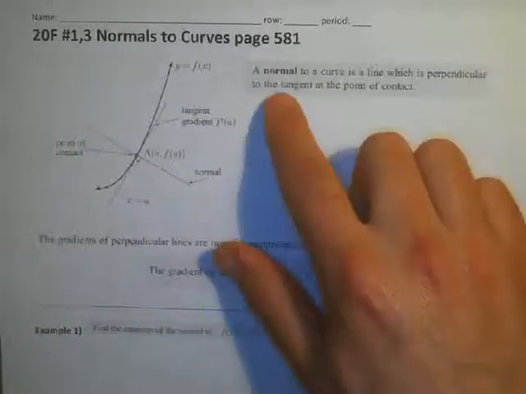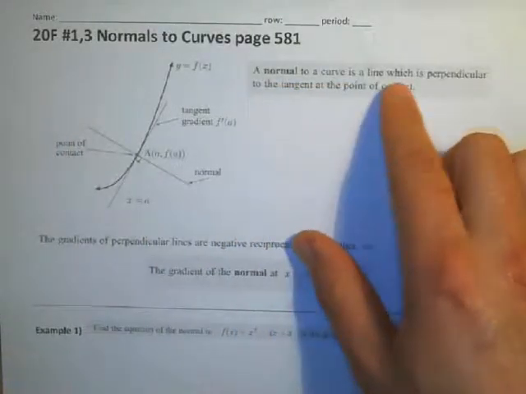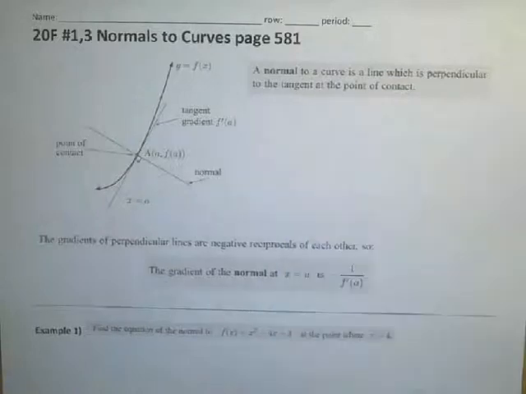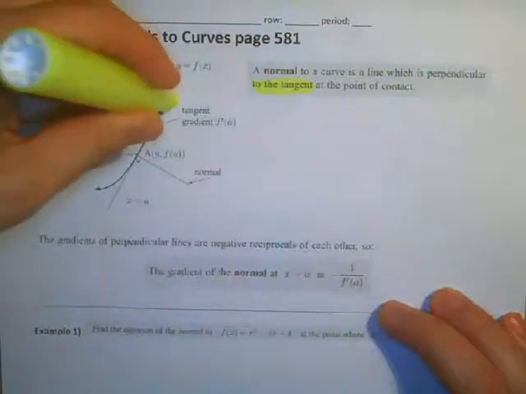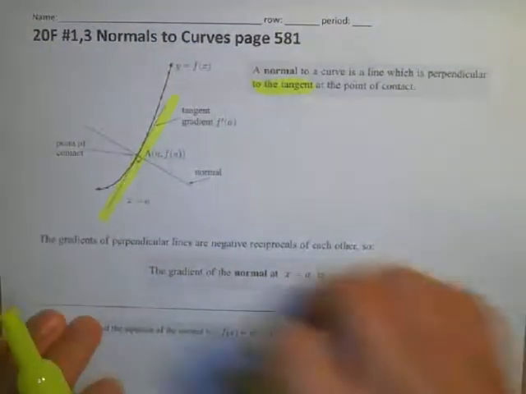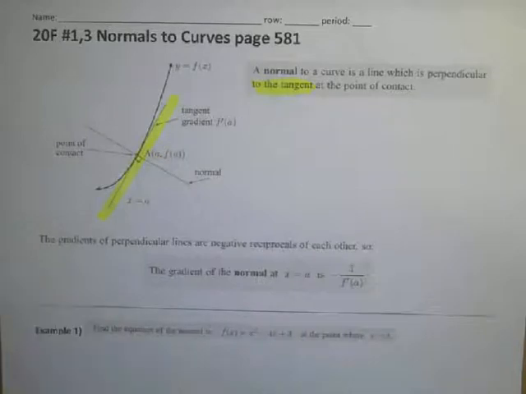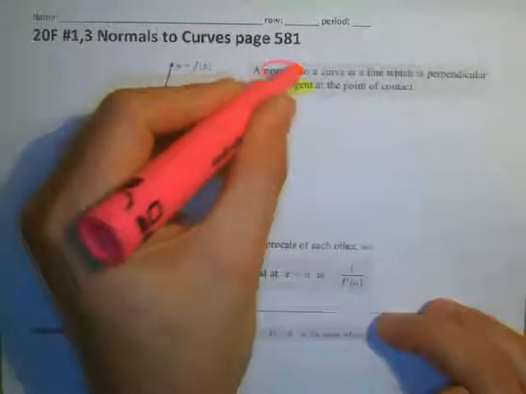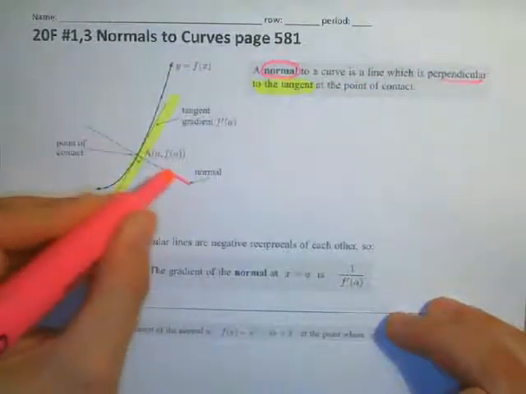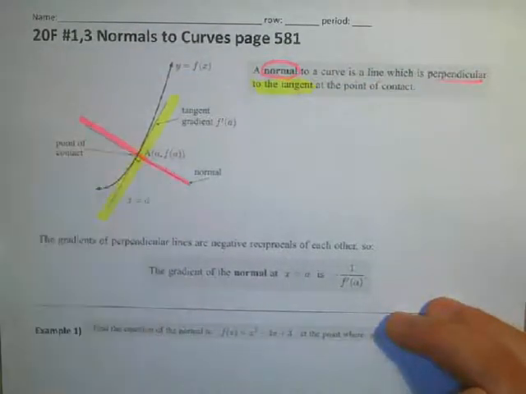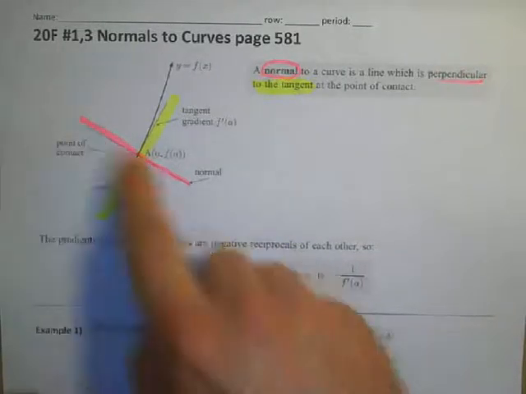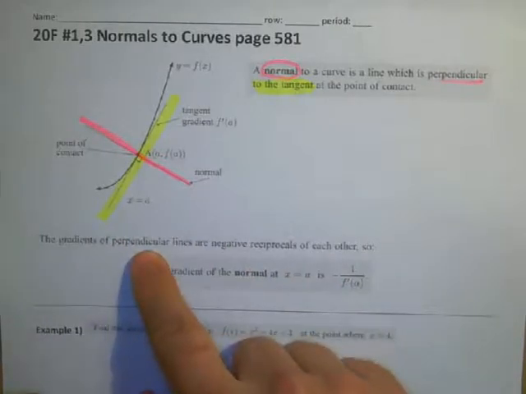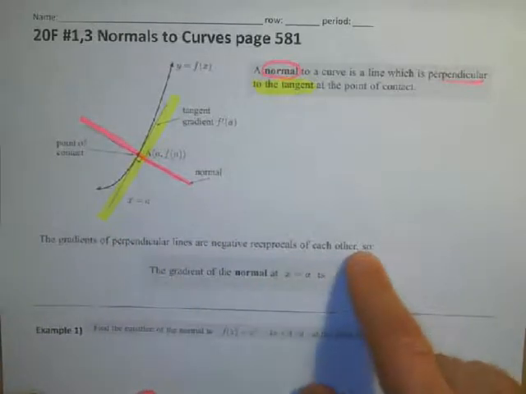A normal to a curve is a line that is perpendicular to a tangent at a point of contact. A tangent line, we already know, is the line that touches the curve at one point. So our normal is a line that's perpendicular. There's our perpendicular line. We learned that in Algebra 1, right? The slope of a perpendicular line is the negative reciprocal.